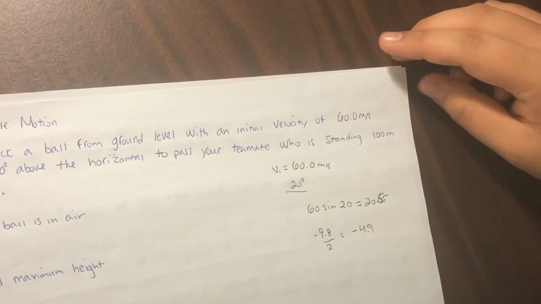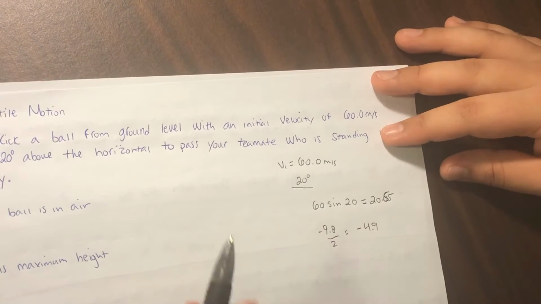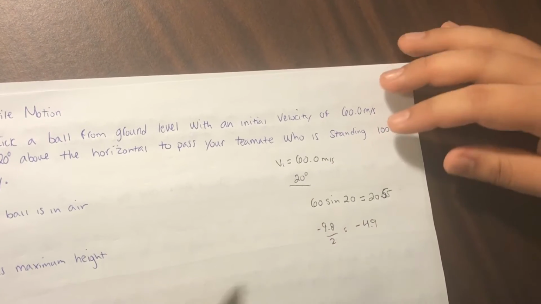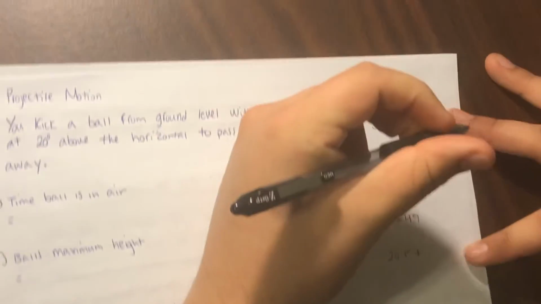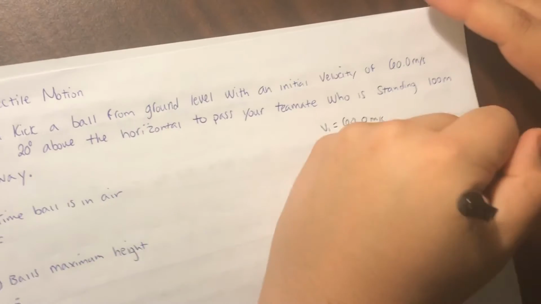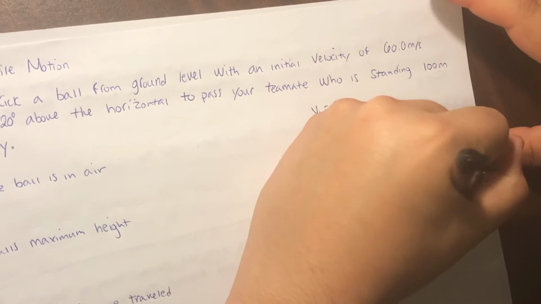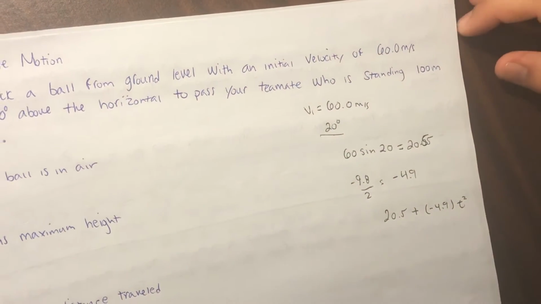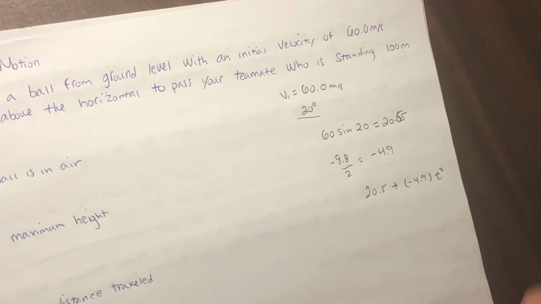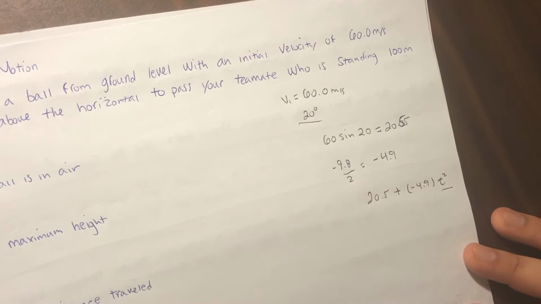So you do what you got here, 20.5, plus your negative 4.9 t squared. So you're solving for t, which is time.